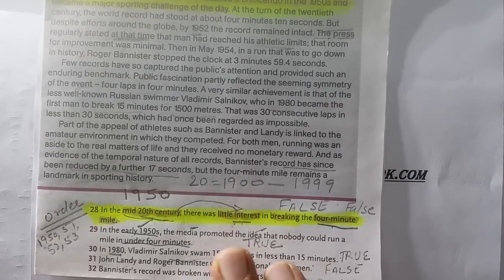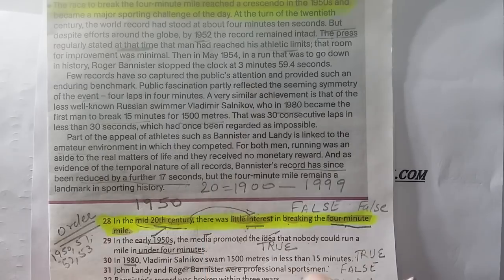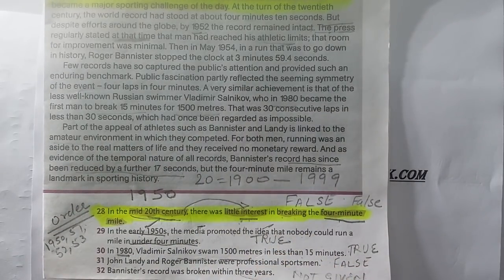15 minutes. Got my point? So that's why it's true here. That's why I gave true. This is simple 31. They have clearly linked it to the amateur environment. I am a marathon runner. I am not running for money. I am running because, you can say, I am fond of running.